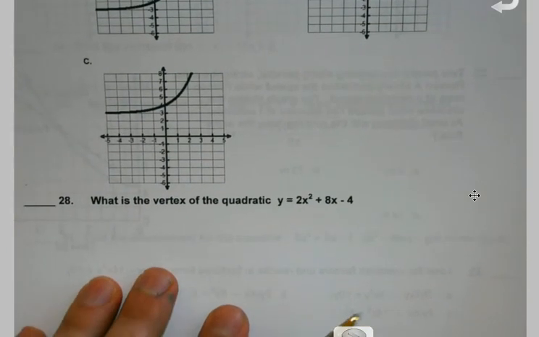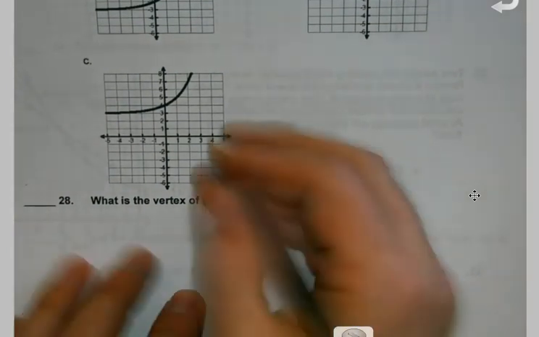Find the vertex of the quadratic. Okay, now this again, a little bit of a form to work with.